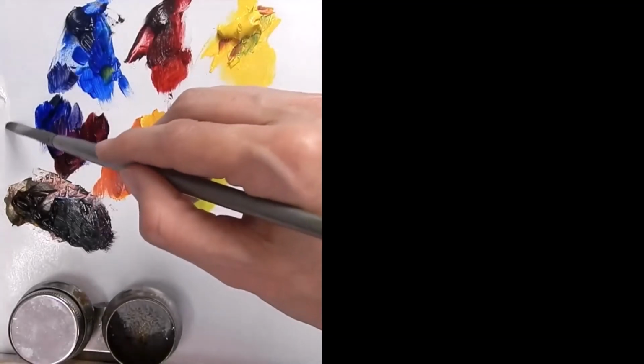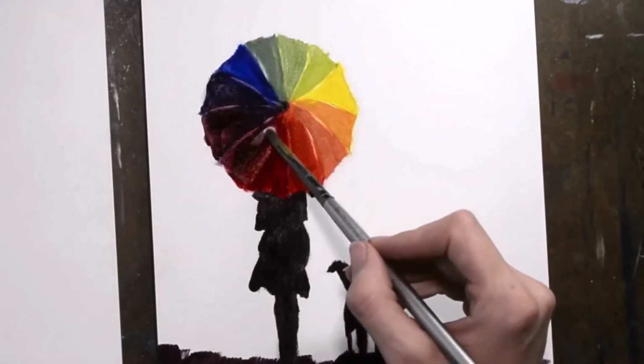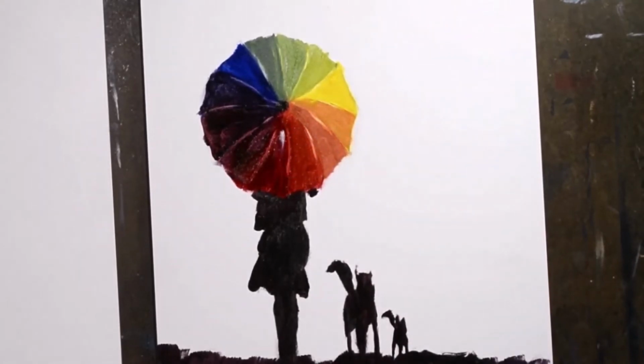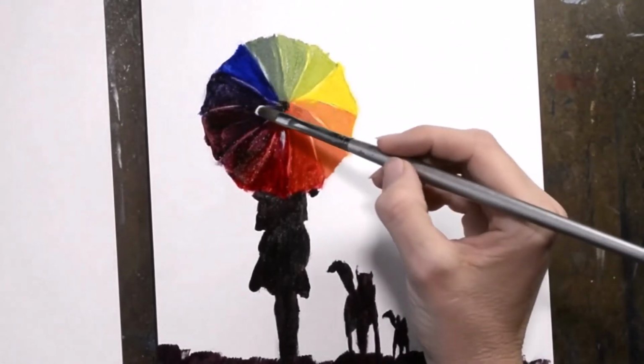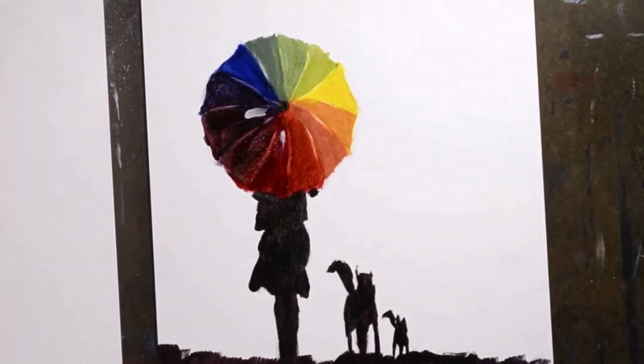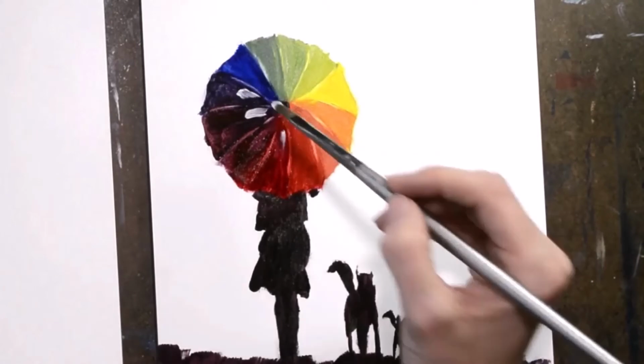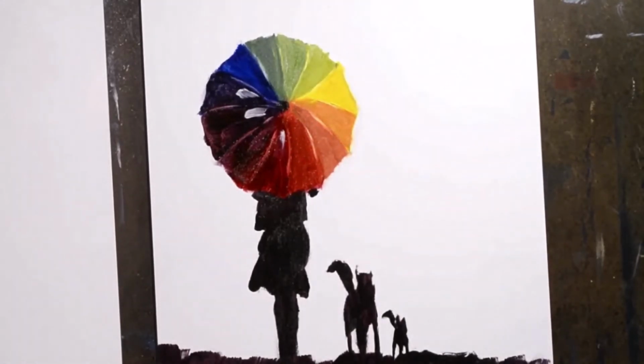Now we're going to add some of the titanium white to our umbrella. What we're going to do is just add a touch of titanium white to each segment of the umbrella. Make sure that you clean off your brush in between each time you touch the white so we keep the white clean. We will blend it here after we've done all this. What this does is it really shows us the shading or the tint that we can achieve by just adding white to the colors that we've made.